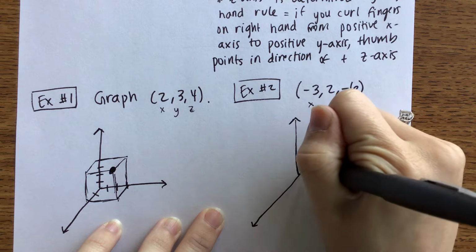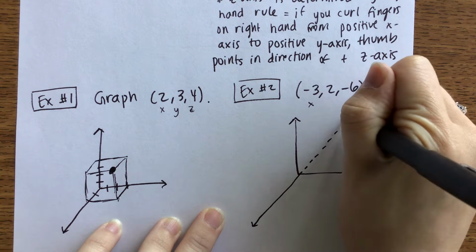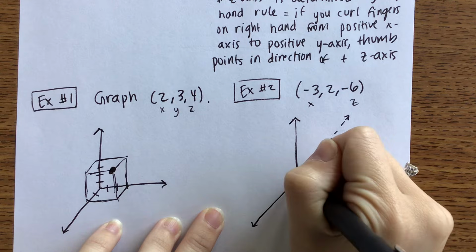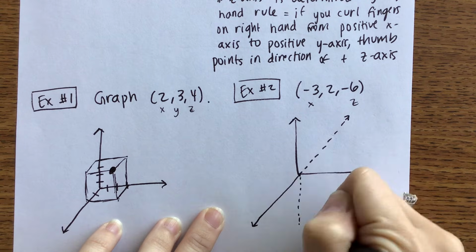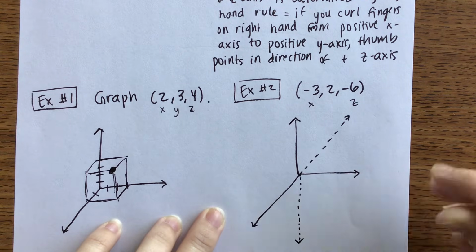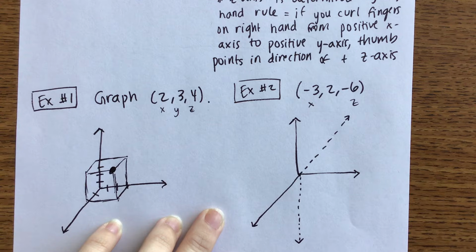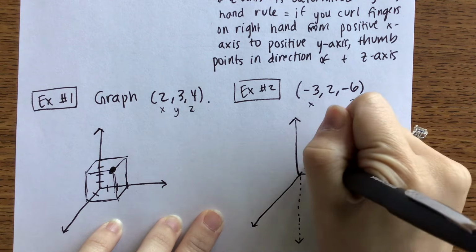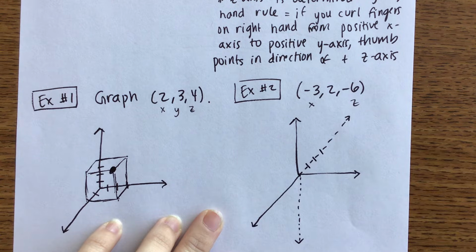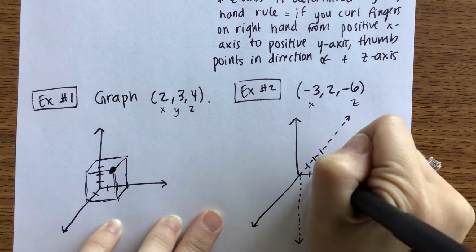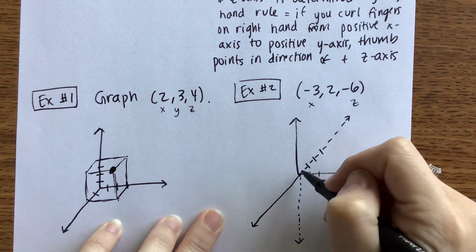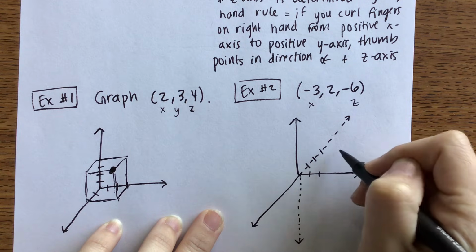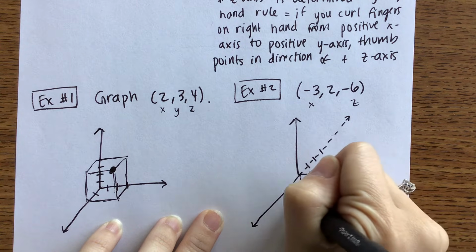The negative x will be backwards, and the negative z will be down. Okay, so I'm going to go -3 on x, and then I'm going to go over 2 on y. So I would go -3 over 2, and then down 6.